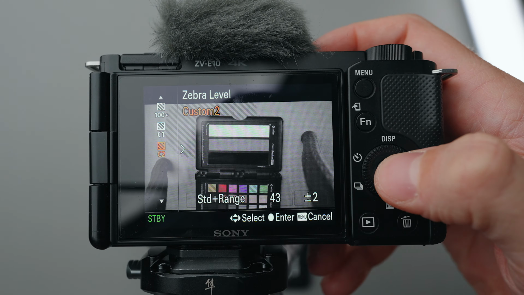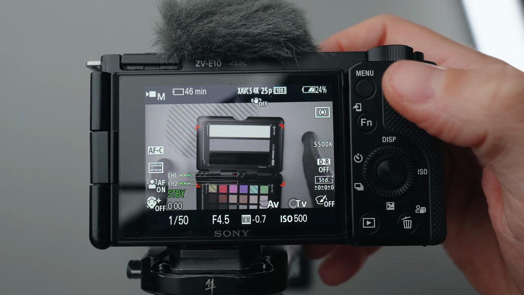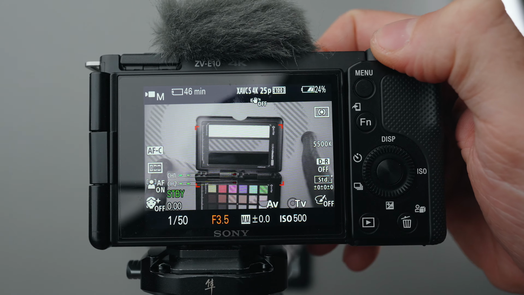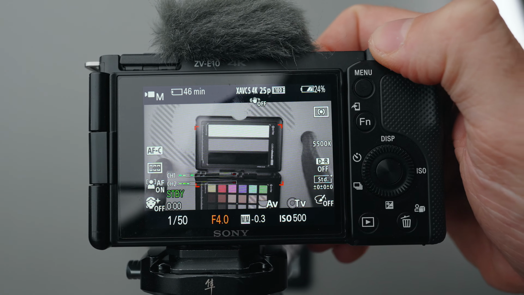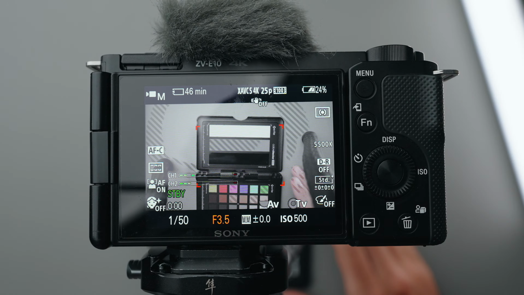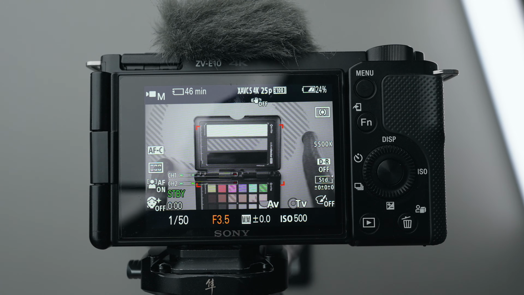So I'm going to select the zebra level, and then I'm going to adjust the exposure until I see zebras, which is exactly here. Now my shot is overexposed by exactly 1.5 or 1.6 times. And this basically will give me a cleaner image in the shadows. Yes, it will overexpose the highlights a little bit, but at least the shadow area is gonna be much cleaner.